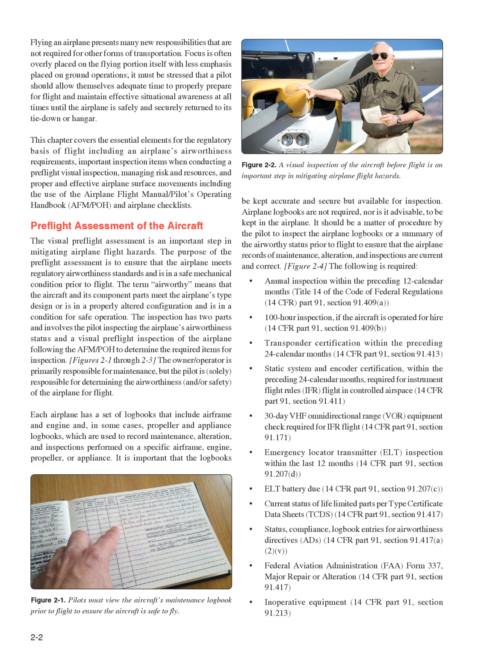The term airworthy means that the aircraft and its component parts meet the airplane's type design or are in a properly altered configuration, and are in a condition for safe operation. The inspection has two parts and involves the pilot inspecting the airplane's airworthiness status and a visual pre-flight inspection of the airplane following the AFM/POH to determine the required items for inspection.